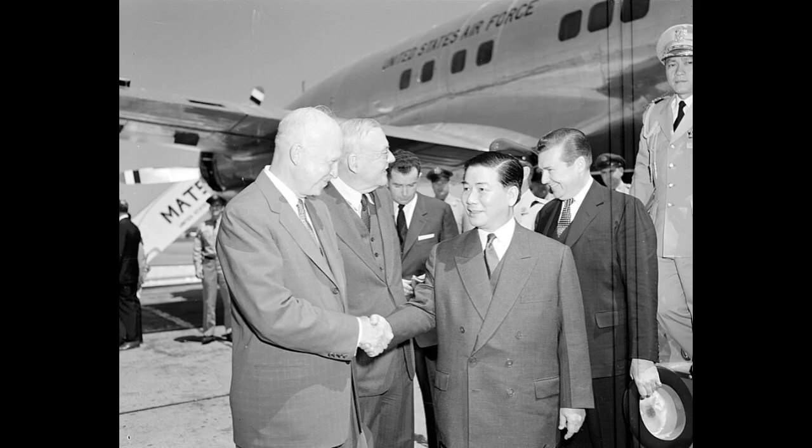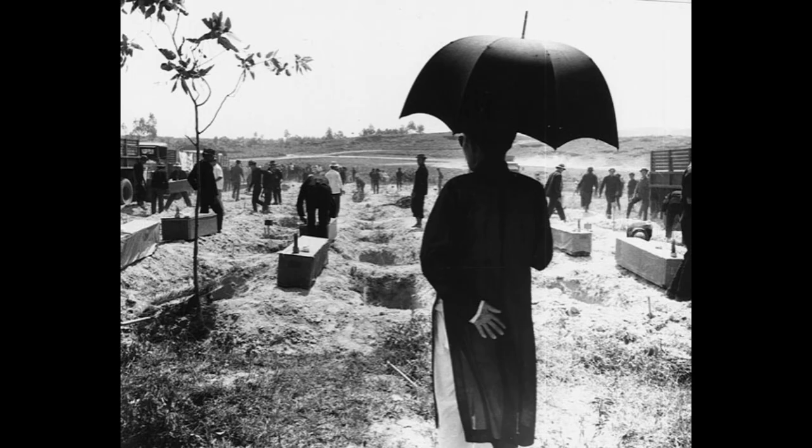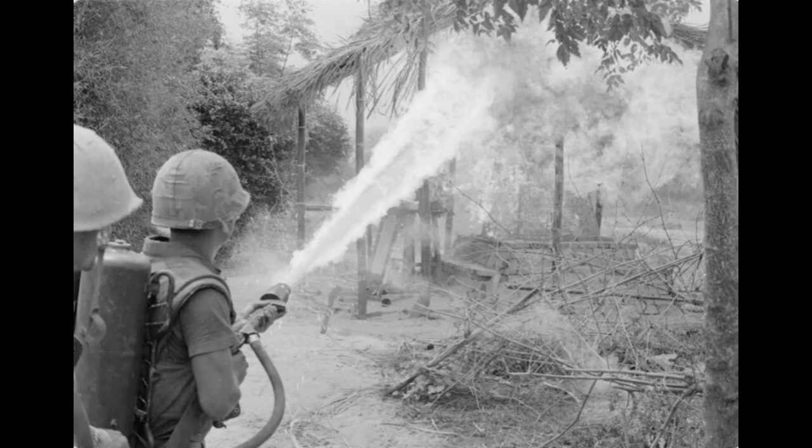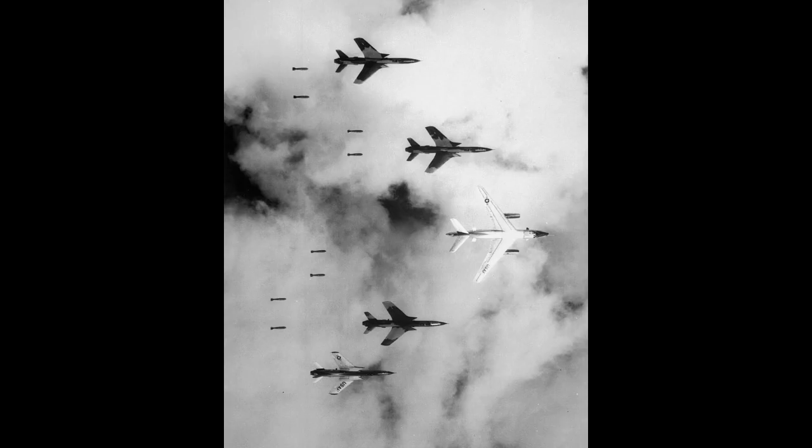This period saw an evolution in tactics from both sides. The U.S. relied on conventional warfare, superior firepower, and air mobility, while the VC and NVA perfected guerrilla warfare, ambushes, and political warfare. The clash of these strategies defined the middle years of the conflict and foreshadowed the challenges that would plague U.S. forces in the years to come.